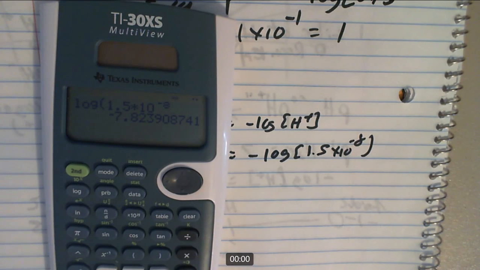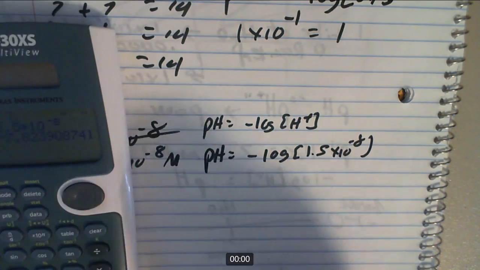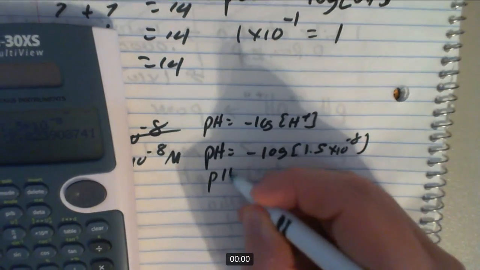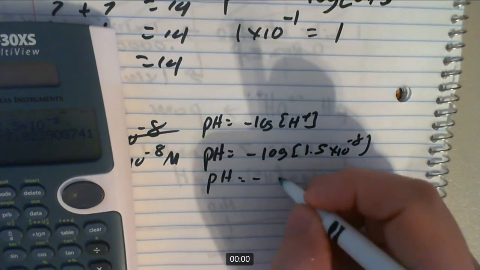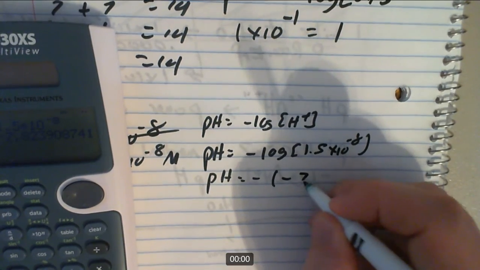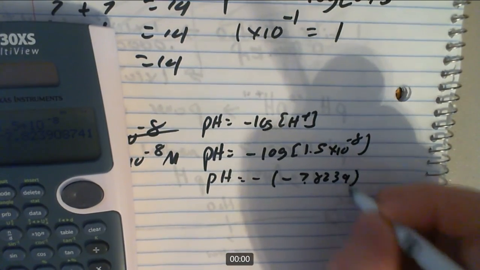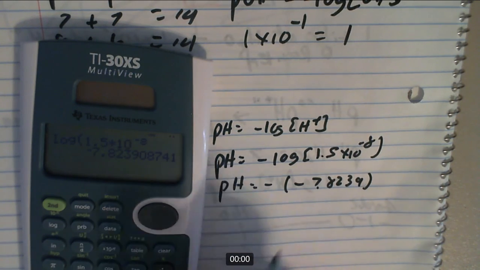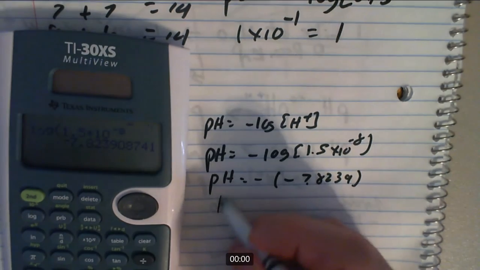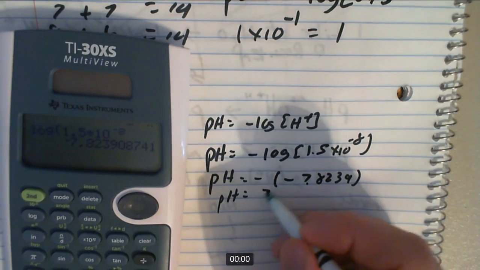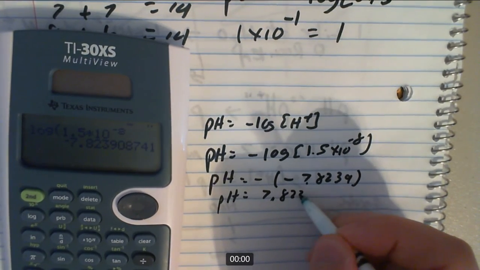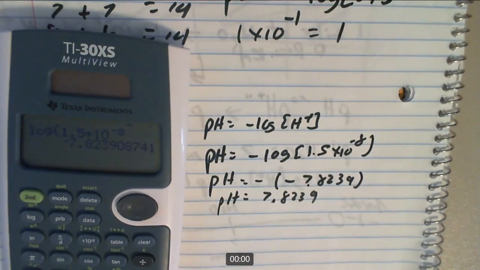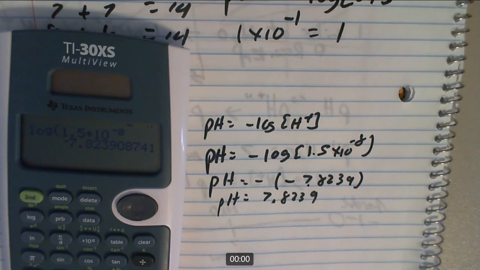I can't have a parentheses there apparently. So I got negative 7.823. So the pH equals negative 7.8239, so on and so forth. Okay? These negatives will then cancel, so my pH is 7.8239. Sig figs. Ooh, sig figs are complicated.